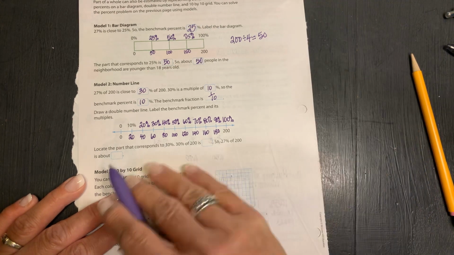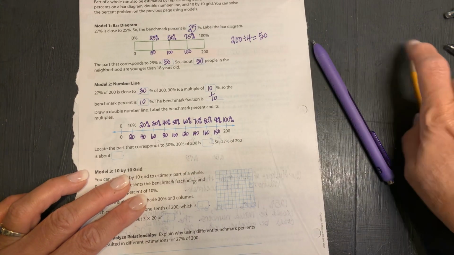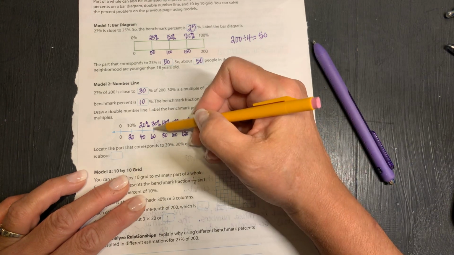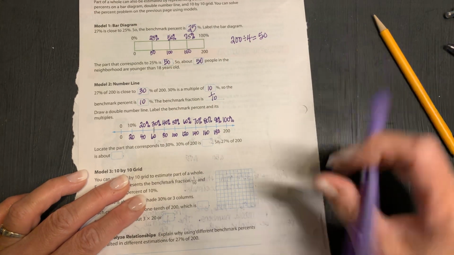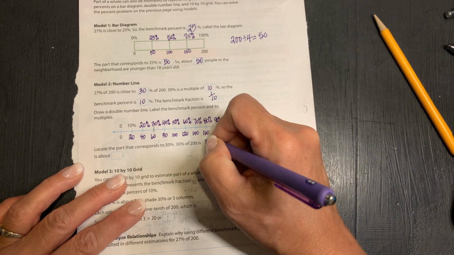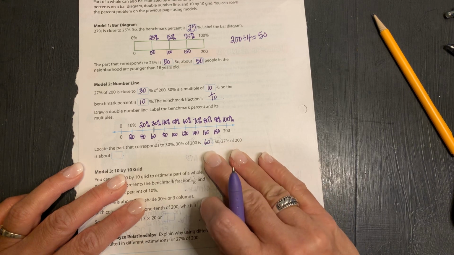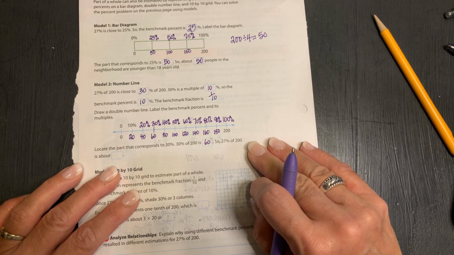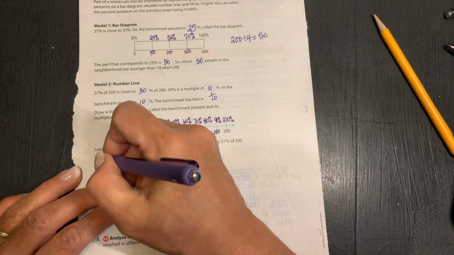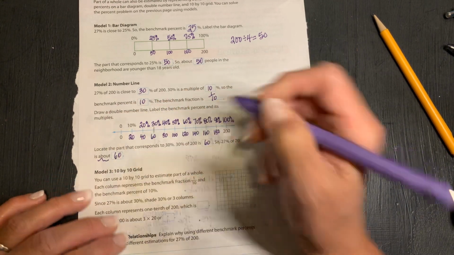So it says locate the part that corresponds to 30%. So if you see right here, 30% would be 60. So 30% of 200 is 60. So 27% of 200 is about, remember this is an approximation, about 60.